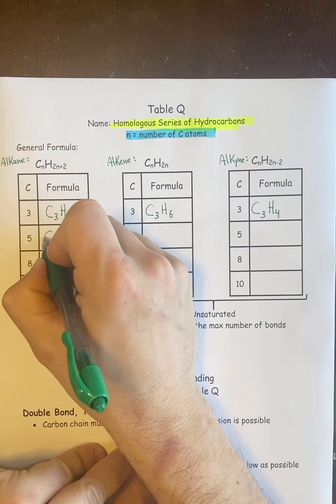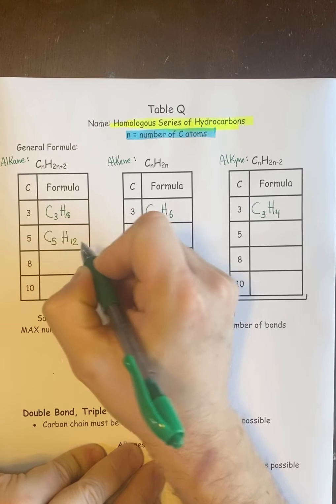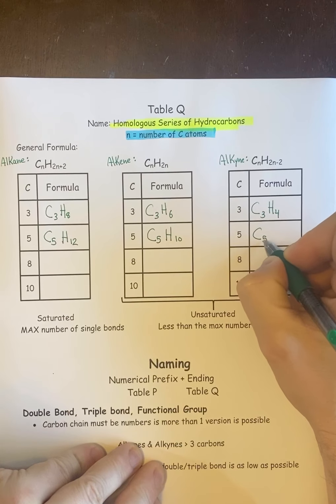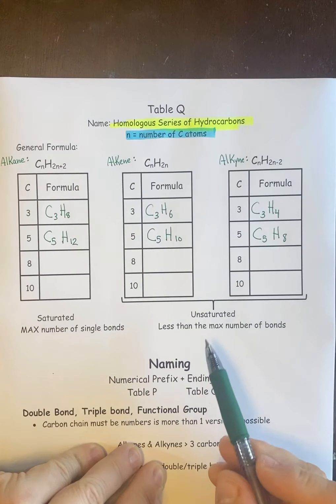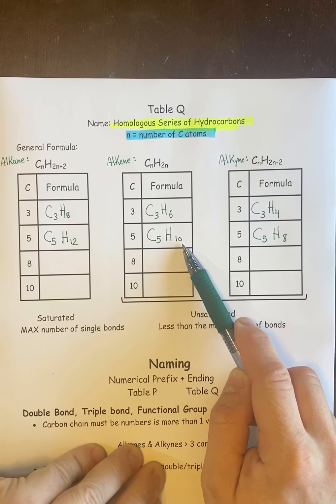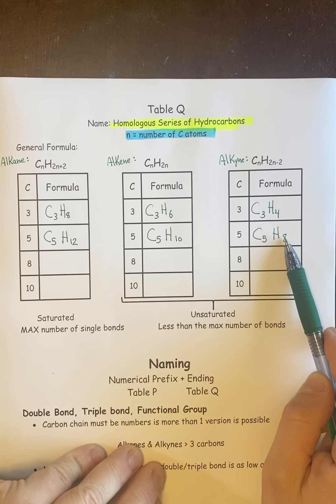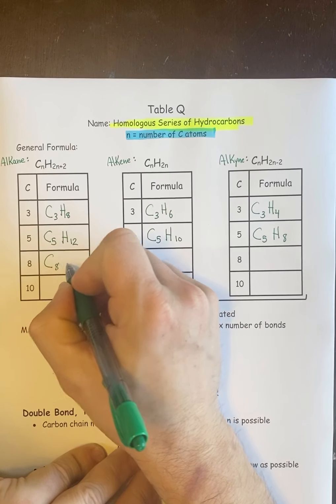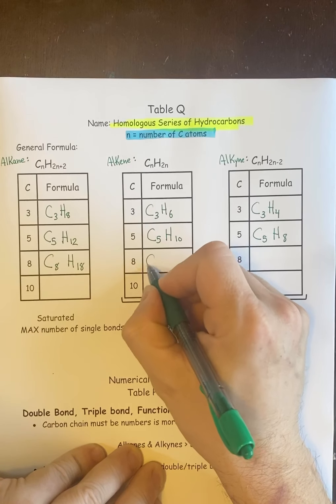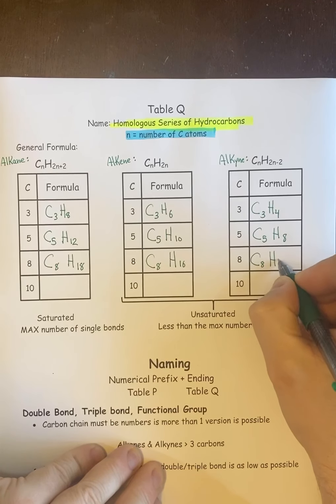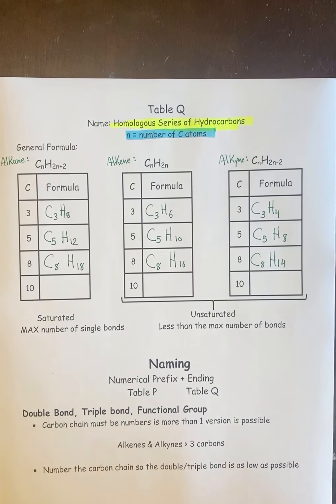I'll do a few more. And if you notice the pattern, once you have the alkane, you just take 2 away for the alkene, because again, that's how you gain the double bond. You lose 2 hydrogen. And then for the alkyne, you just take 2 more hydrogen away and you gain the triple bond in its place. And so that's what's happening. They lose 2 each time you go down. So I'm just doing the math in my head, but you get the idea.